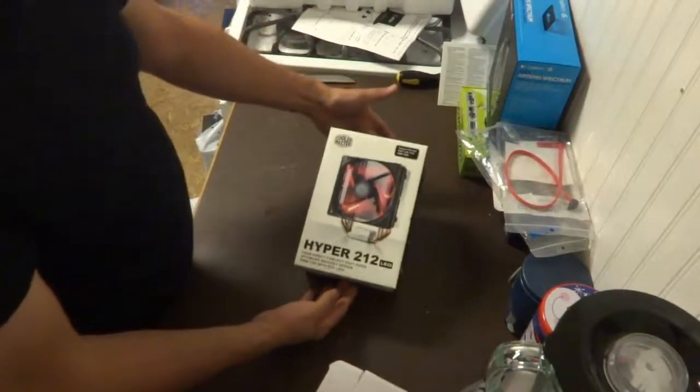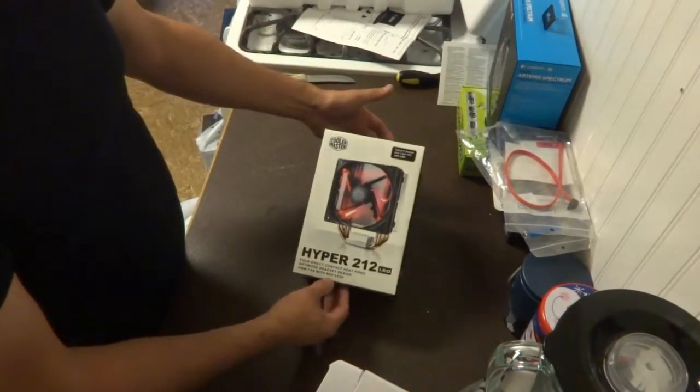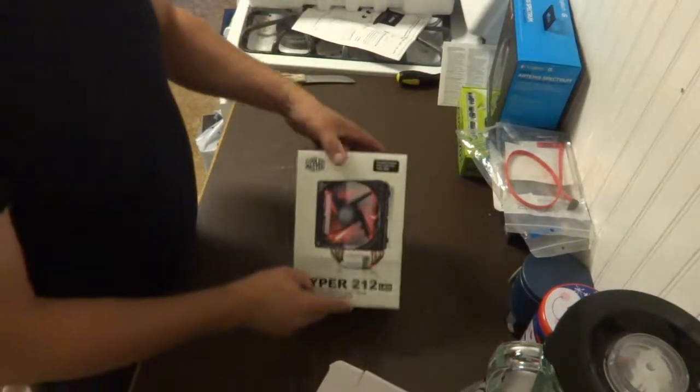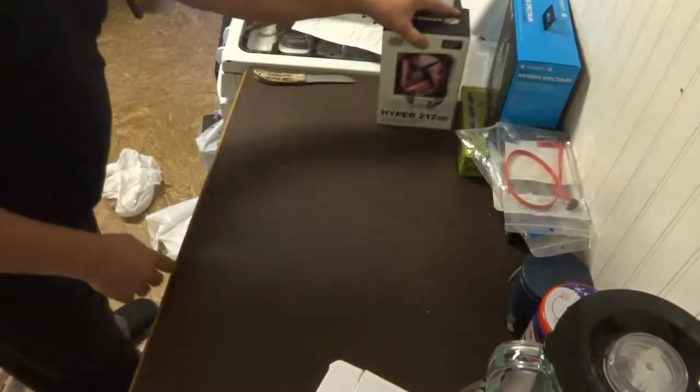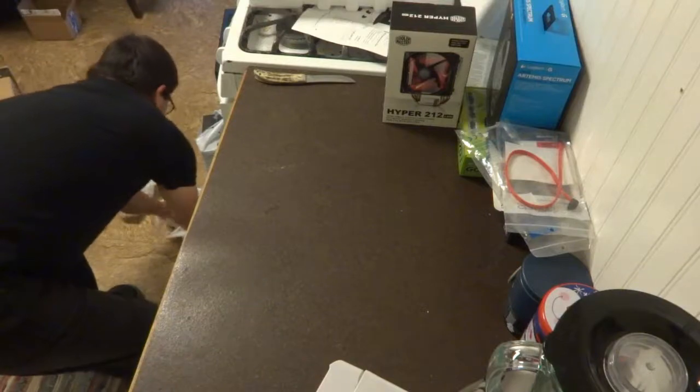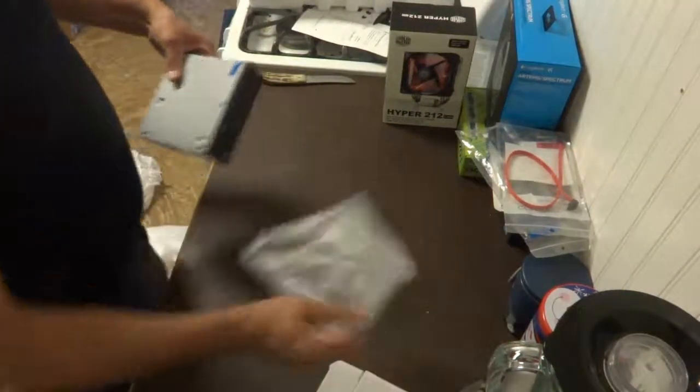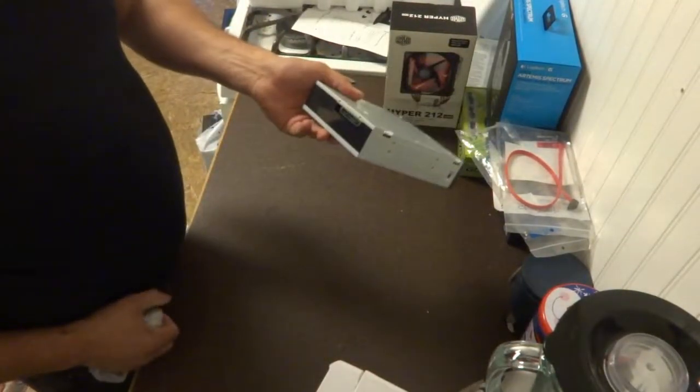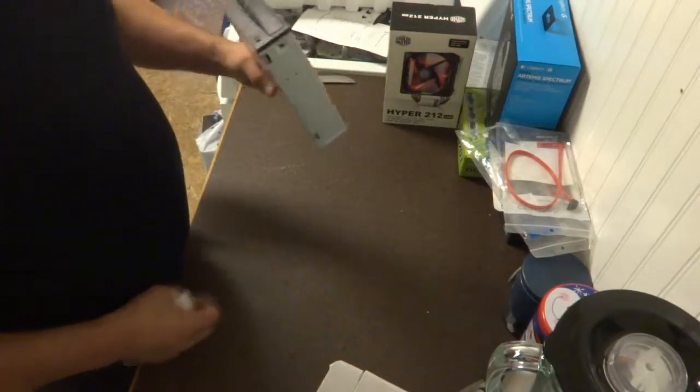Simple Hyper 212 LED for my processor, keep it cool. Nothing super fancy, just something that's good. Simple disk drive, just whatever. M disk.